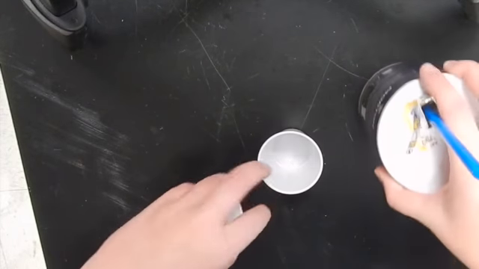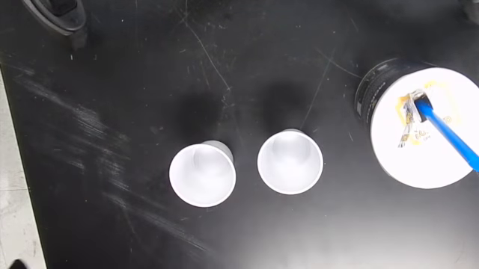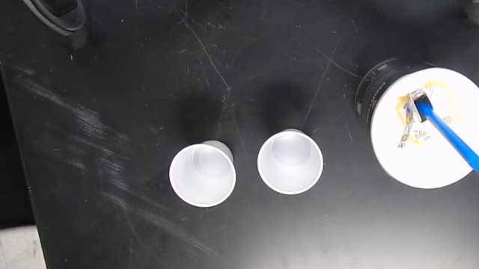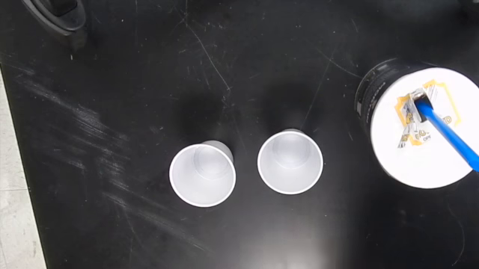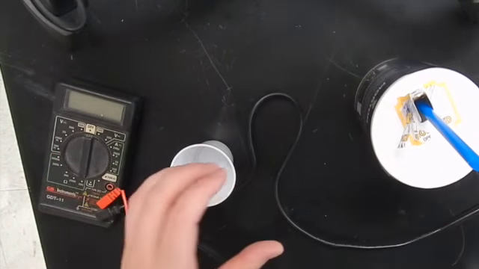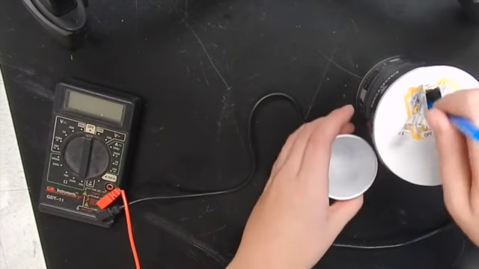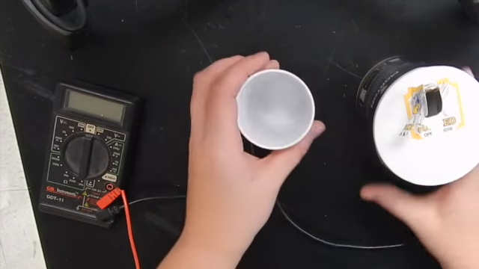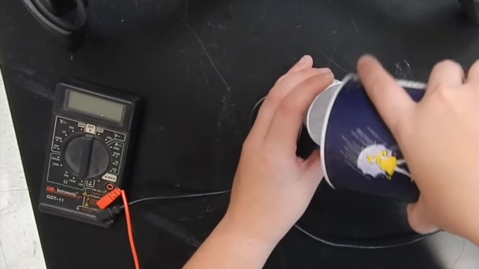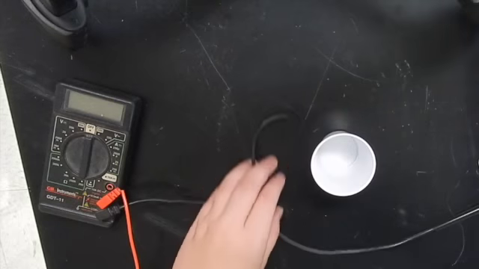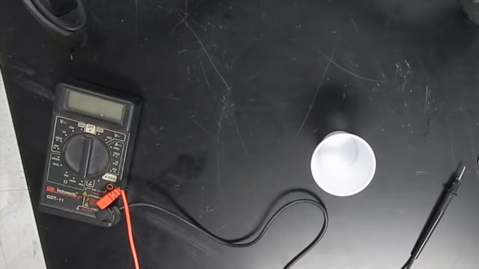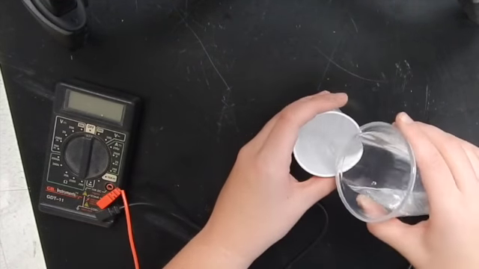Alright, so now another test to compare both salt and sugar, or covalent and ionic. We are going to look at how well it conducts electricity, or the voltage that it has. So first off, I'm going to put some sugar in this cup, or not, sorry, salt. This is salt in this cup. Mix it with a little bit of water.